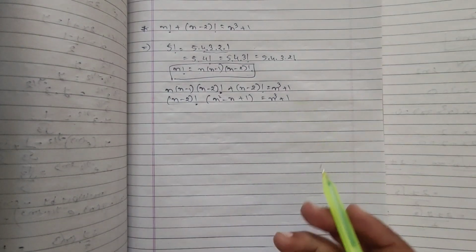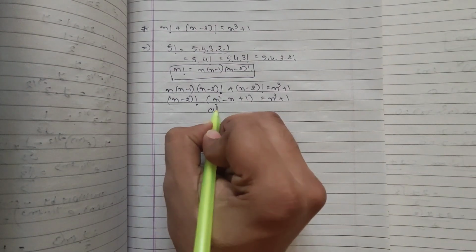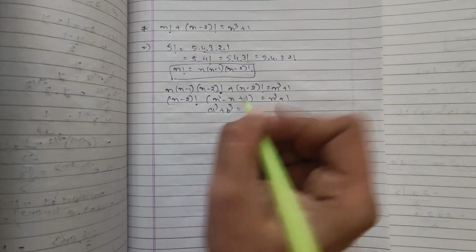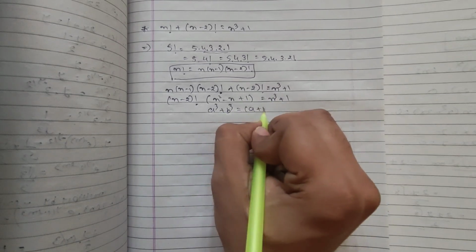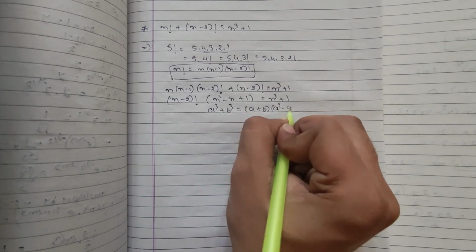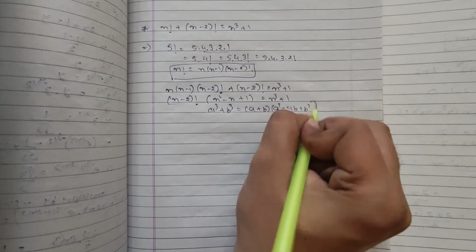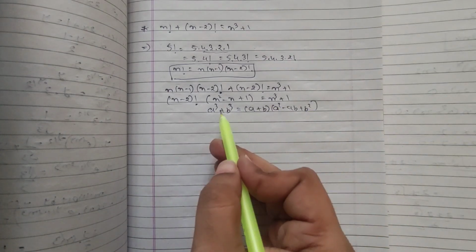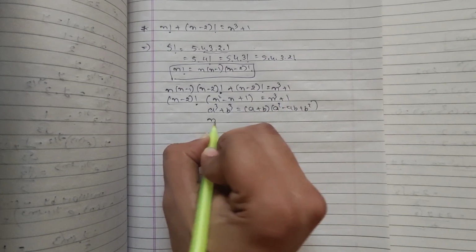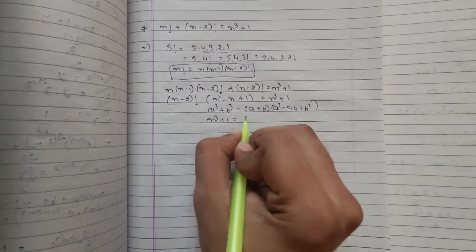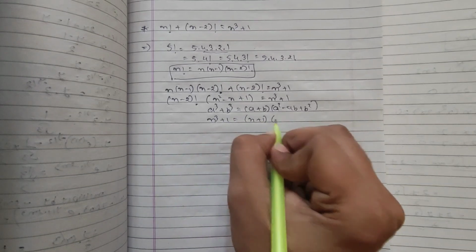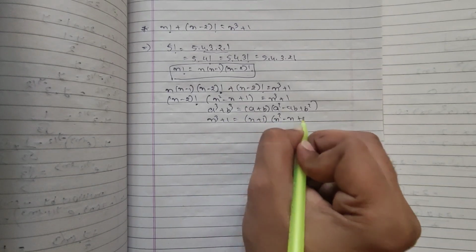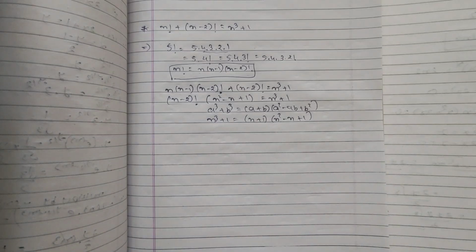Now this is n cube plus 1. I'm sure all of you know the formula of a cube plus b cube. If you don't know, then pay attention. The formula is (a plus b) into (a square minus ab plus b square). So this is the form of a cube plus b cube. I can write n cube plus 1 according to this formula as (n plus 1) into (n square minus n plus 1), obviously.